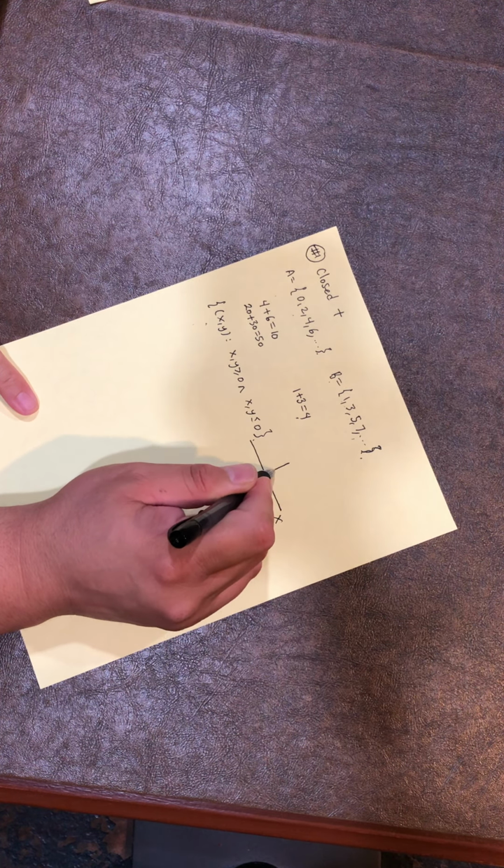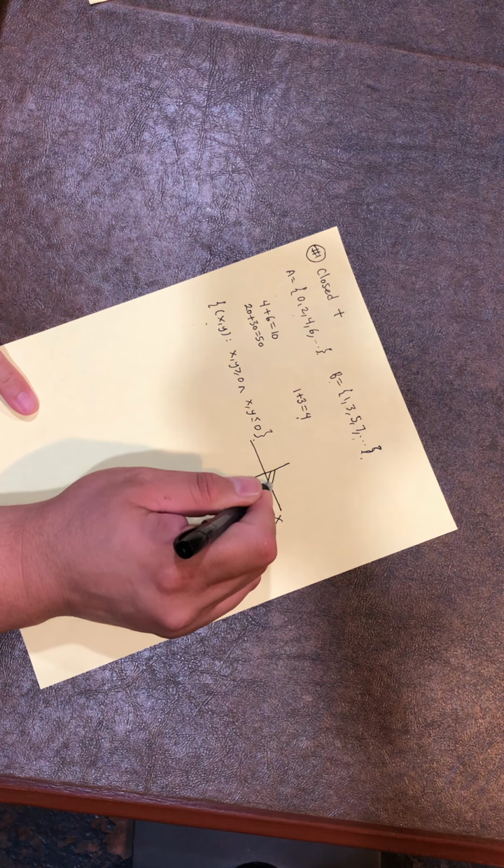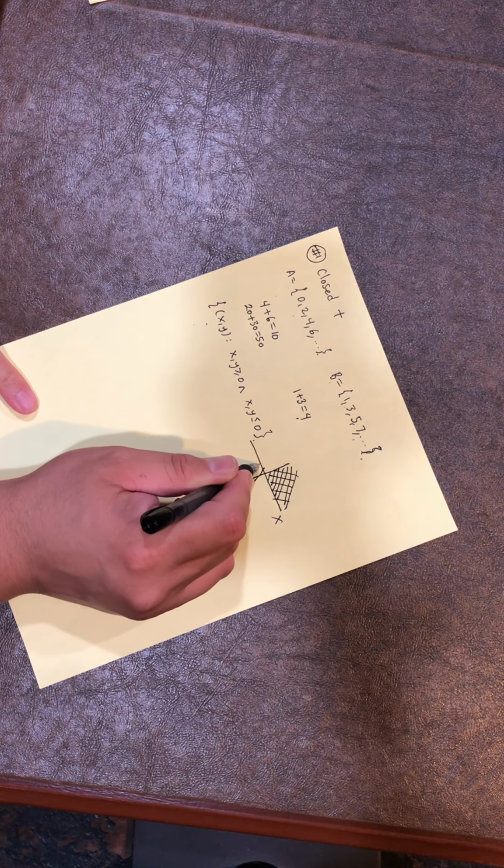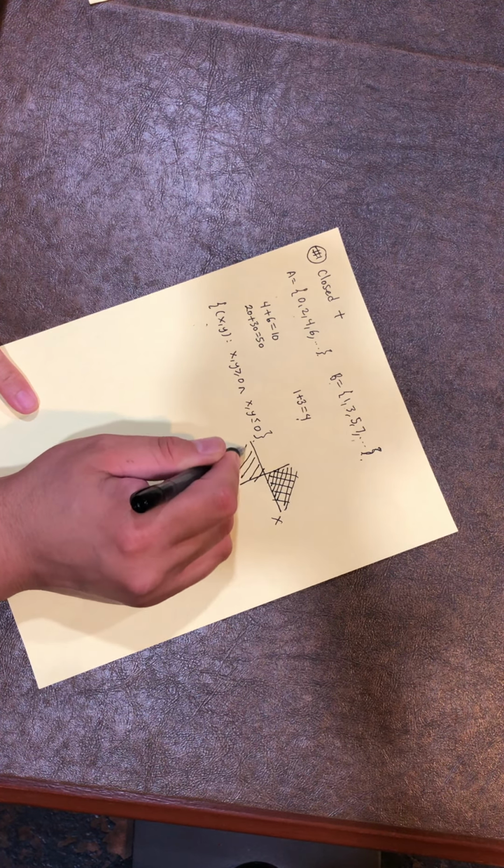We care about this region right here. This is where x and y are positive, this region. And we also care about this region. This is the region where x and y are negative. And that's all the set is doing, the set R of the region. So the question is, is this closed under addition? Meaning, if I take two members from this set, will I end up in the set again?